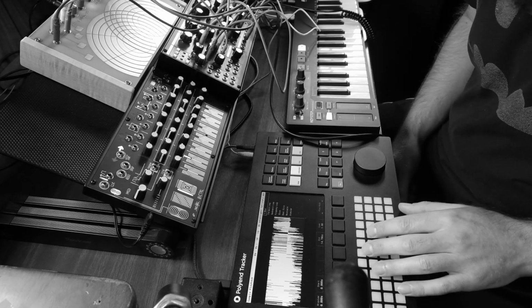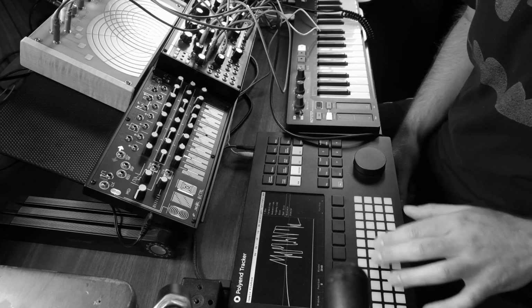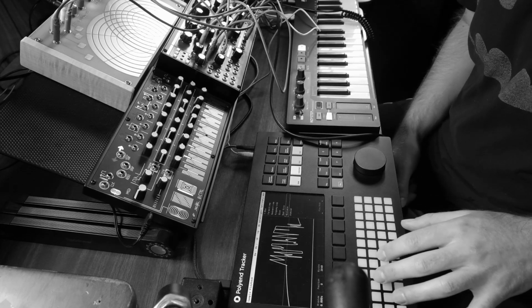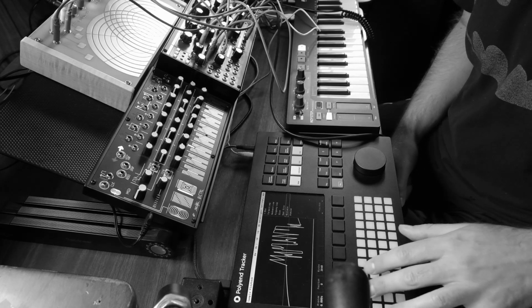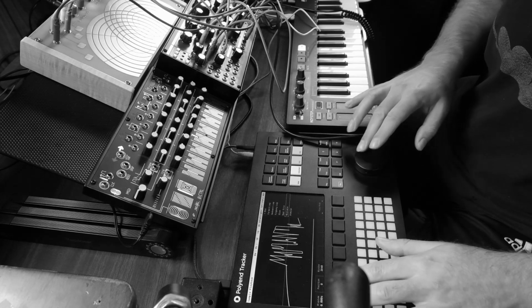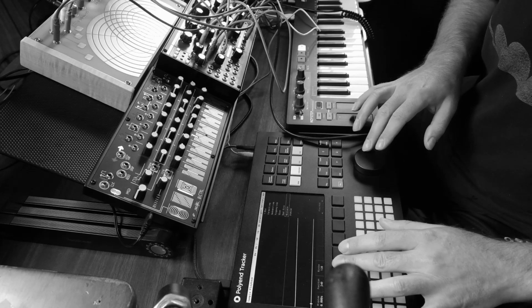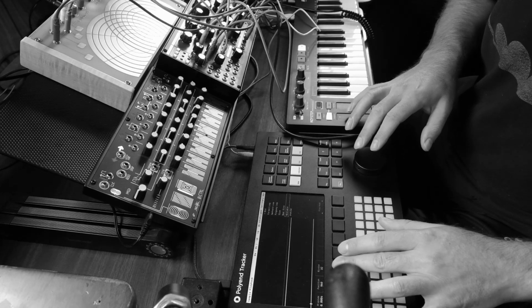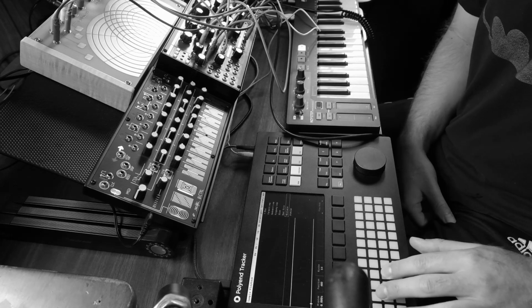Alright, let's go down the wavetable. Ooh, that is very harsh. This is the wavetable synth, so it's taking parts of the wave.